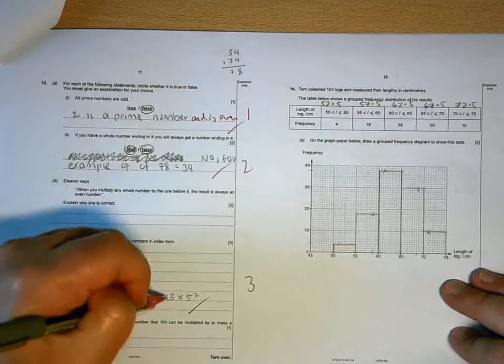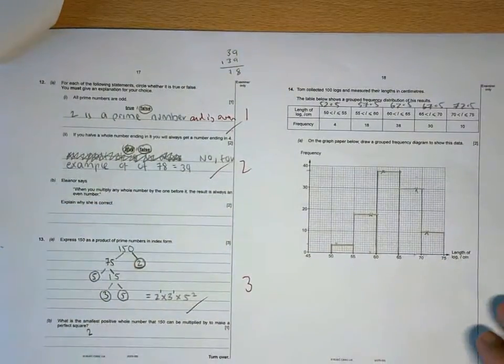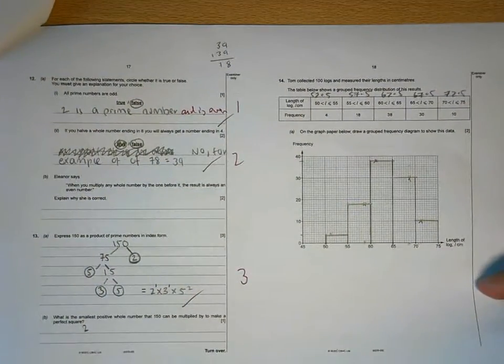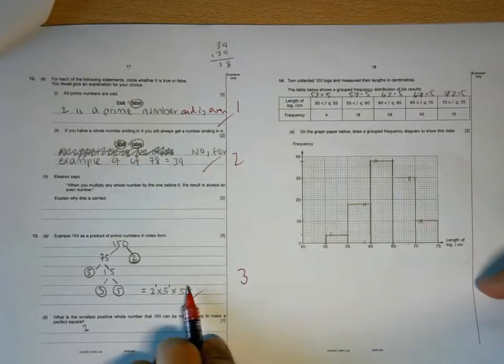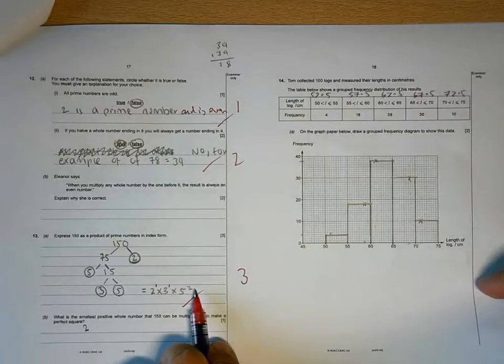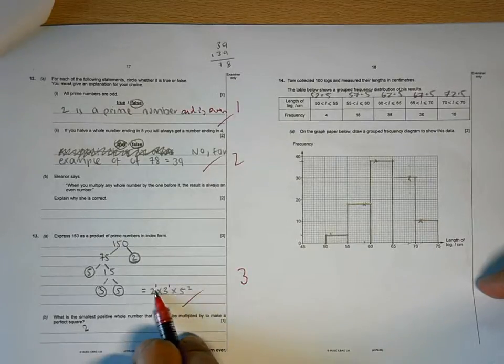Now, you can write it like that, or you can put those little ones above it. Now, if that was a square number, all of those little numbers, those indexes, the powers, would be even numbers. Those aren't even, so it's not a square number.